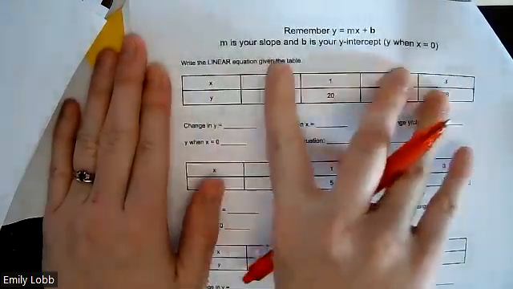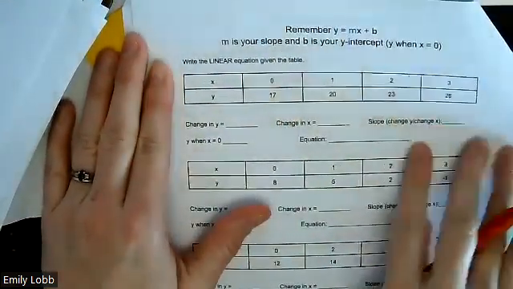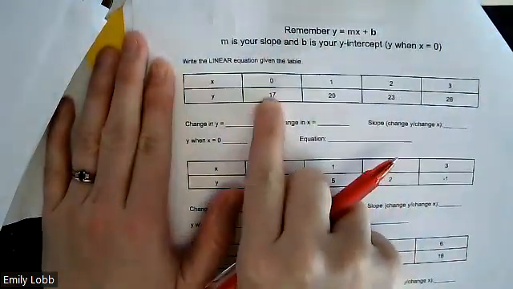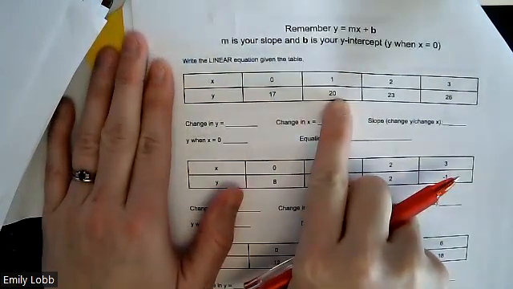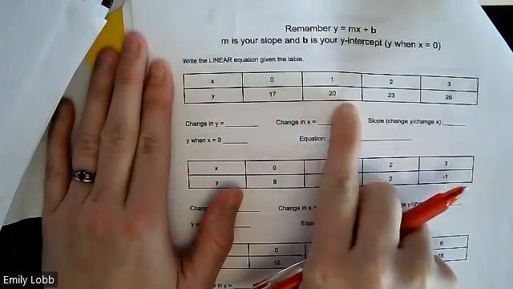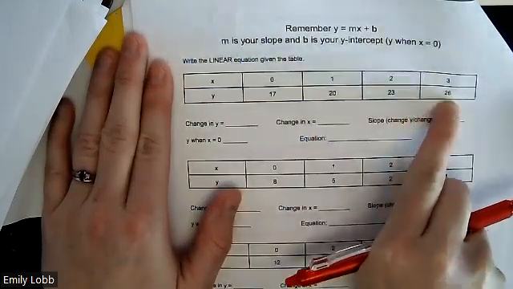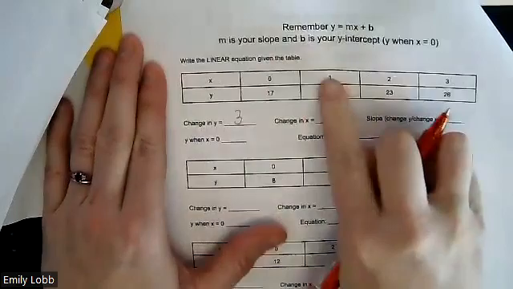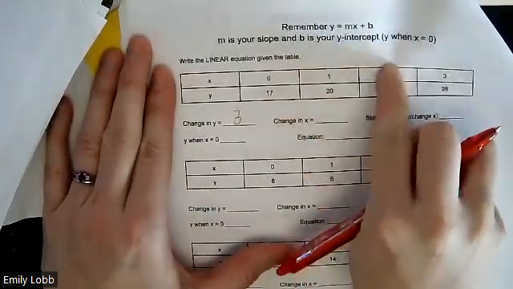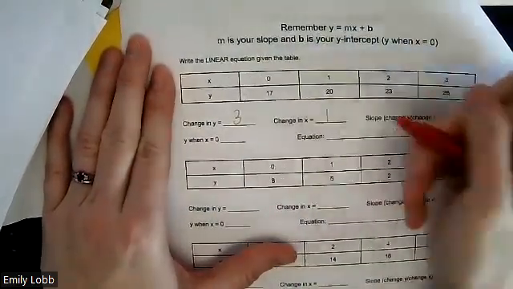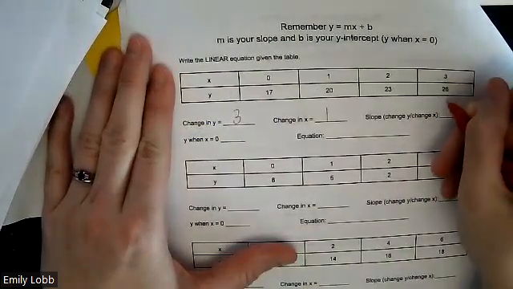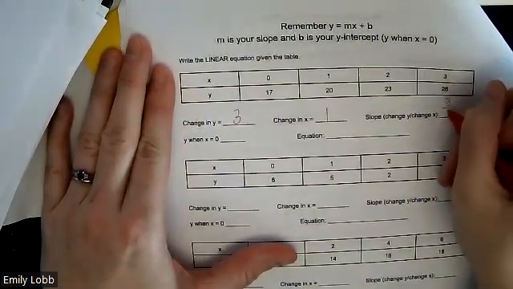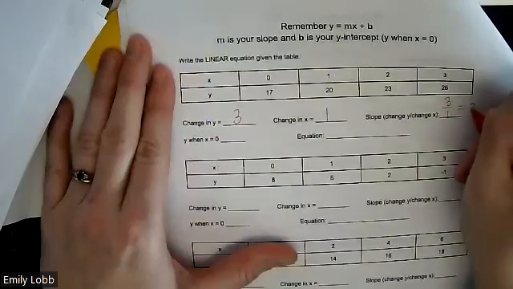So we're going to write the linear equation given the table. So we're finding our change in y. How do I go from 17 to 20? We're adding 3, right? Adding 3, adding 3. So our change in y is 3. Our change in x, it's going up by 1. So our slope is 3 over 1, which is equal to 3.